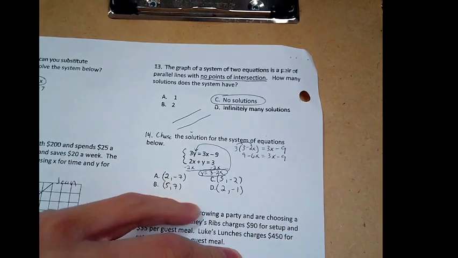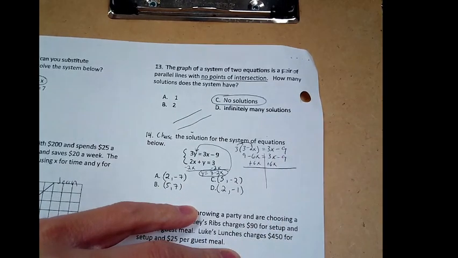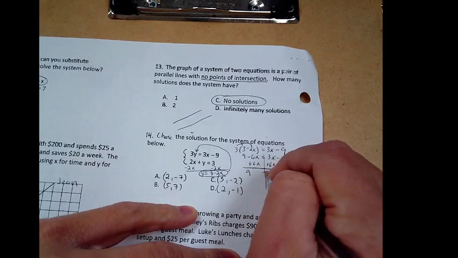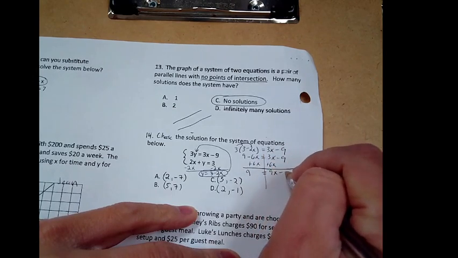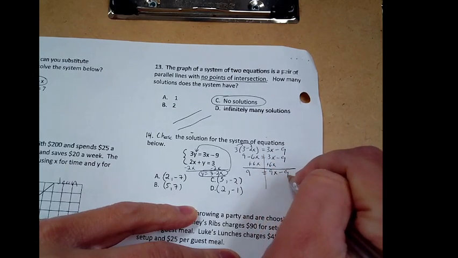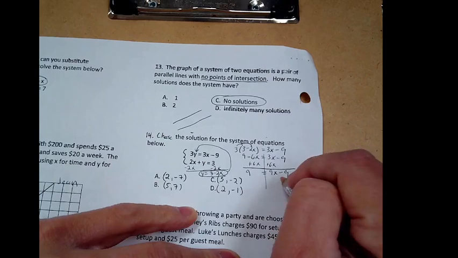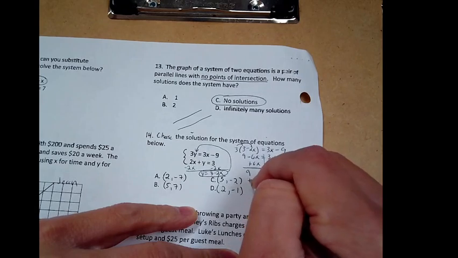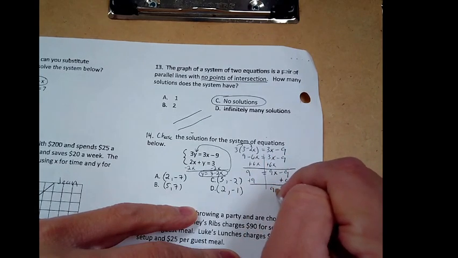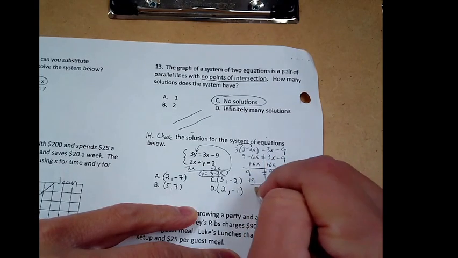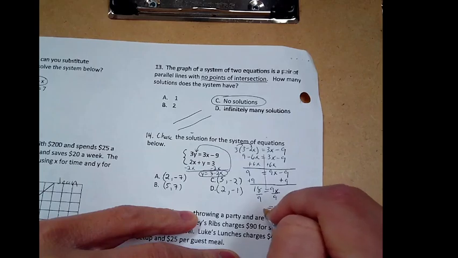Alright, got x's on both sides of the equal sign, so I'm going to add the 6x, add the 6x. Okay, let me get this. 9 equals 9x minus 9. Okay, I'm going to get the x by itself on the right hand side now. So I'm going to go ahead and add 9 to both sides. 9x equals 18. And then the last step is divide by 9. So x equals 2.